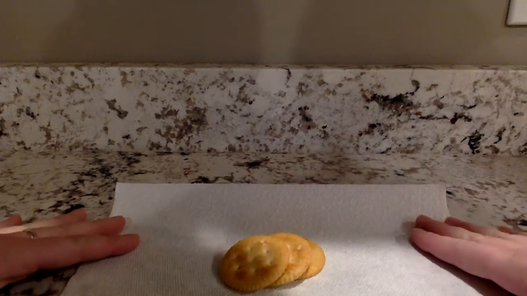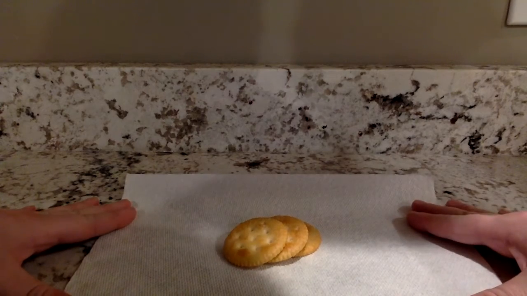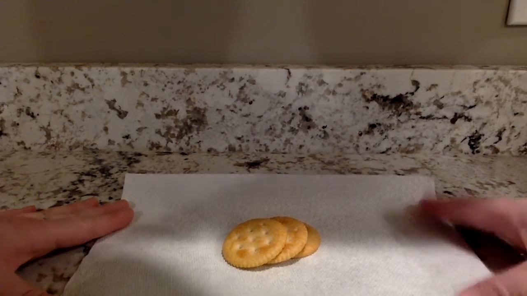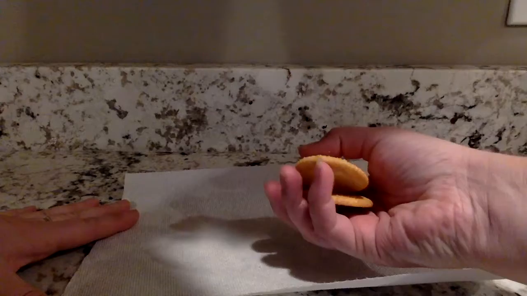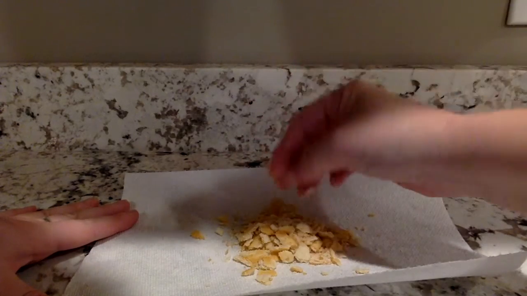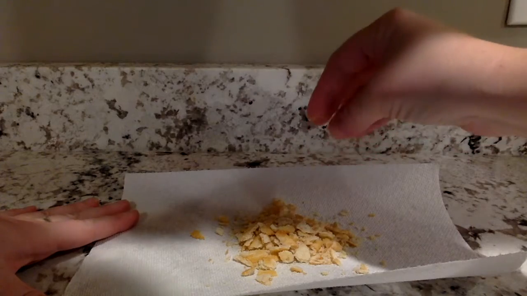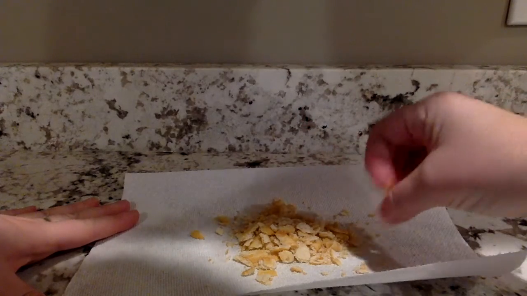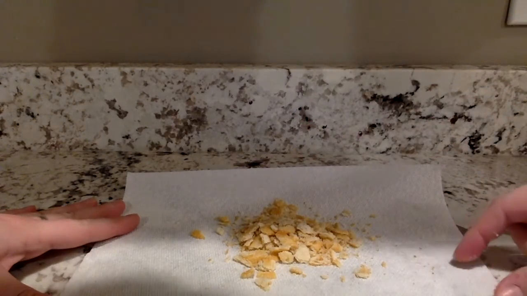All right, for this test here, you'll notice that we have some Ritz crackers on a paper towel. And I am going to take our Ritz crackers. I want you to write down your observations and tell me, did a physical change happen or a chemical change?